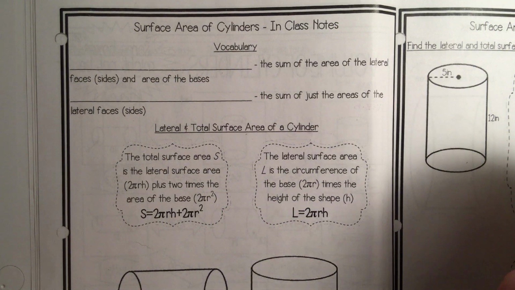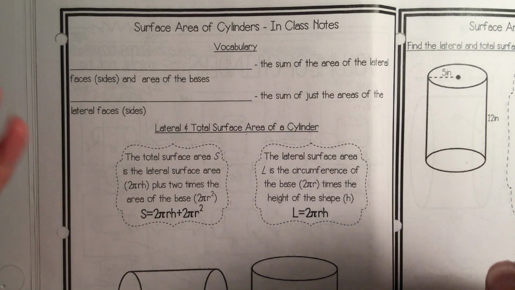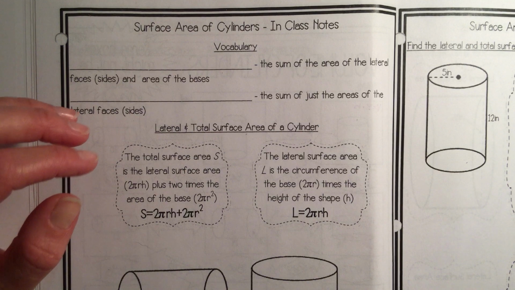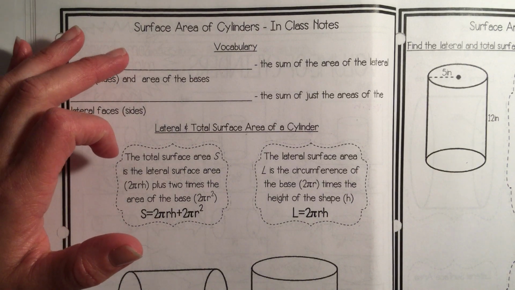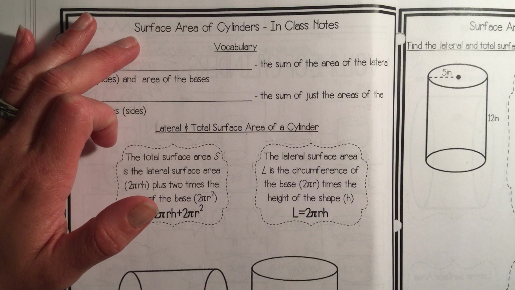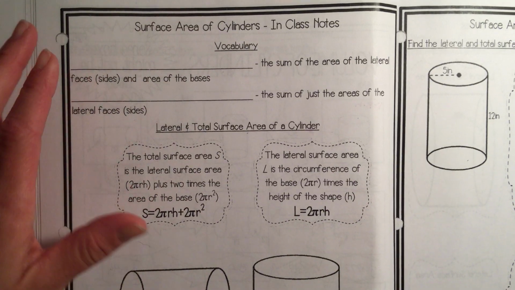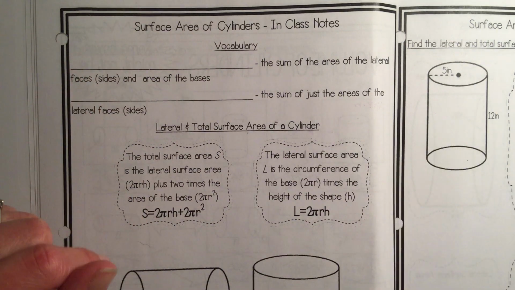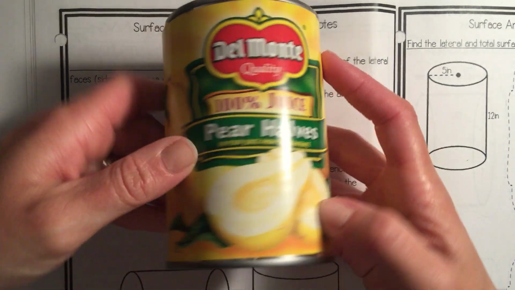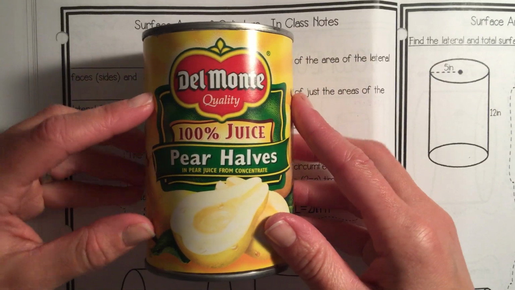So usually at school, when I talk about volume and surface area, I have all of my shapes and different objects to look at so you guys get a nice visual. But at home, I didn't bring all that stuff home. So today we're going to talk about surface area, and the formula gets a little bit more complicated. It's not super hard, but you do have to understand what we are finding. So I brought my can of pears here to show you what we're going to do with surface area.